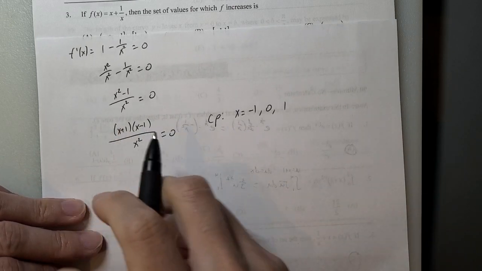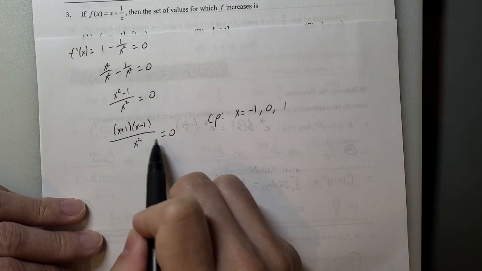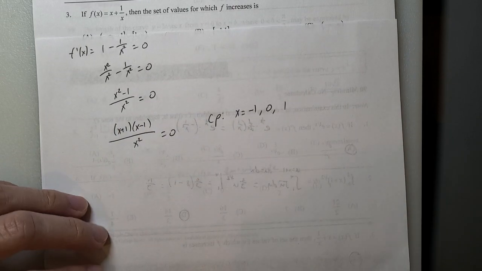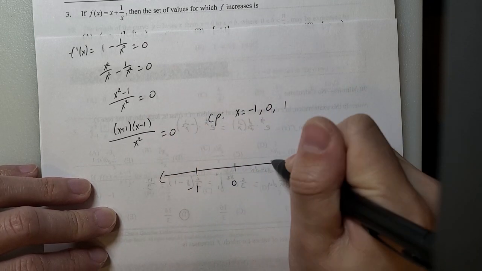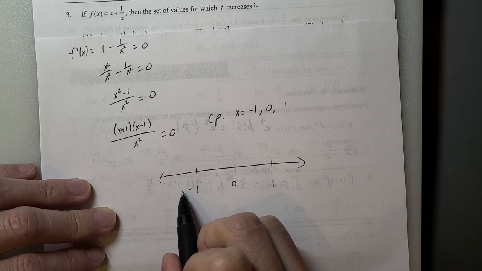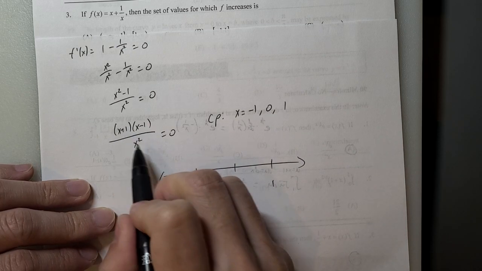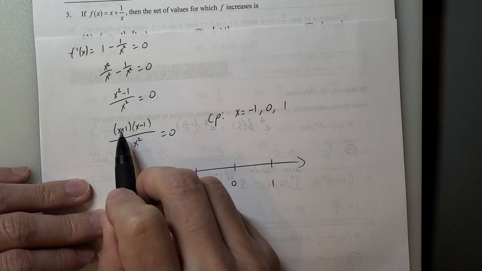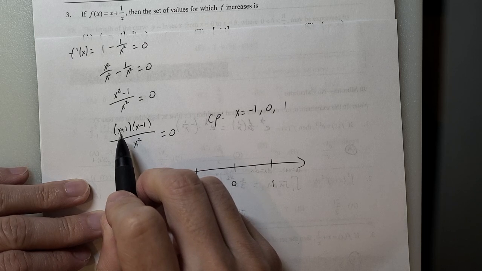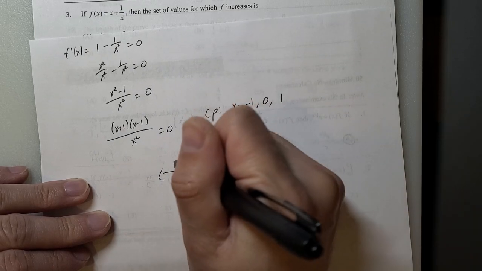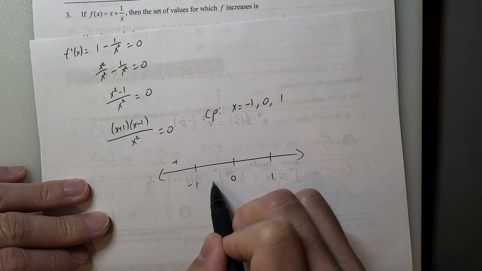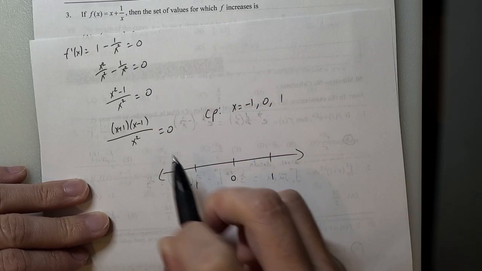Okay, the critical points are when this is equal to 0 or even when it's undefined. So let's do our first derivative test. We plug in a big negative number. The bottom is always positive, so we're okay there. Big negative number plus 1 is negative, big negative number minus 1 is negative. Two negatives make a positive. Plug in like negative half, that's in between these two.